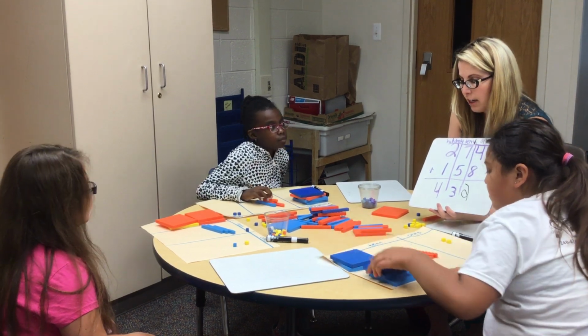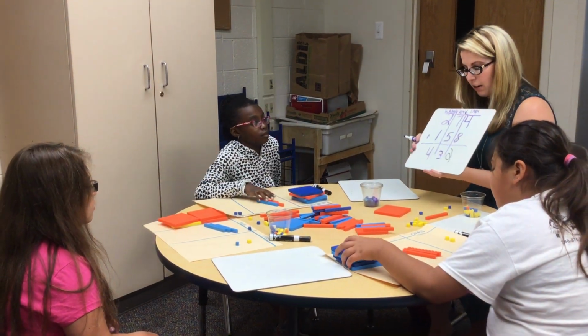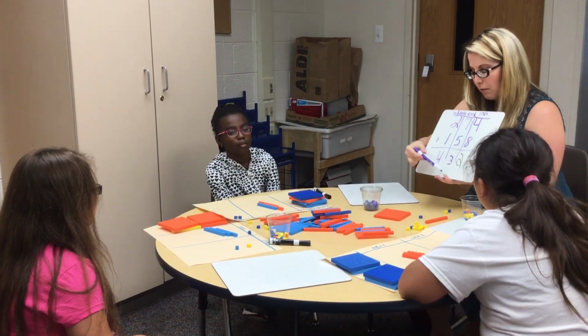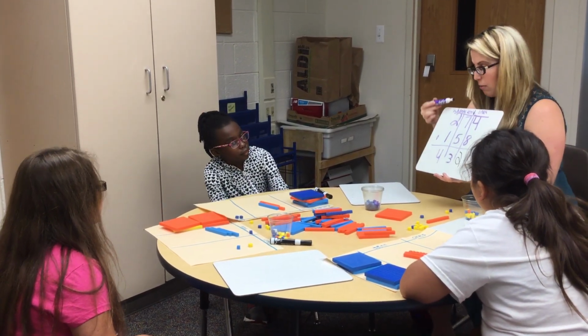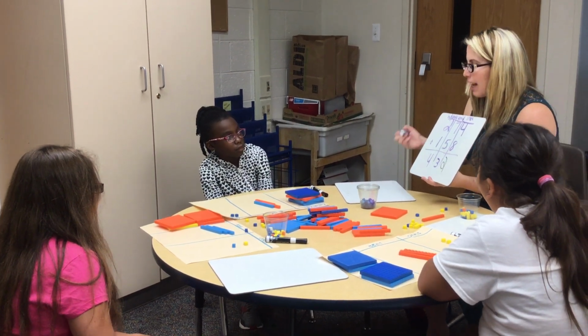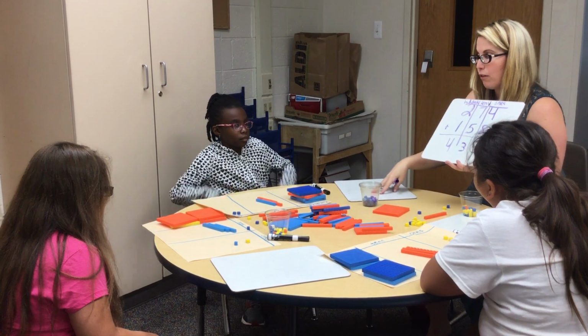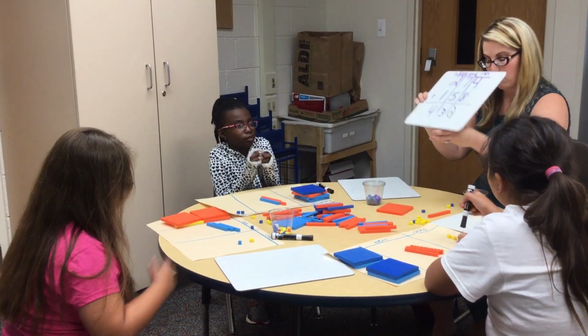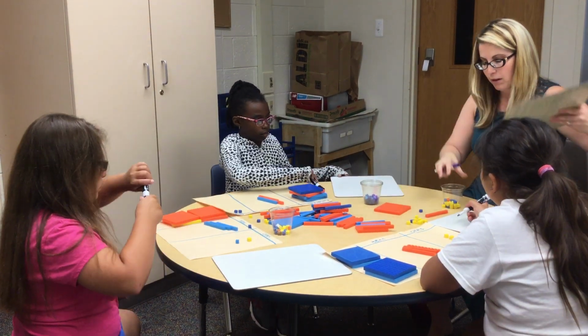Yes. Alright, so we did this one really together, and we talked about grouping, and then we moved over a 10. We had 10 tens, so we moved it over for 100, and we added our hundreds. Okay, so now what I want you to do is write the numbers on your board first, and then you're gonna model it out. Get your marker ready, and then we will model.